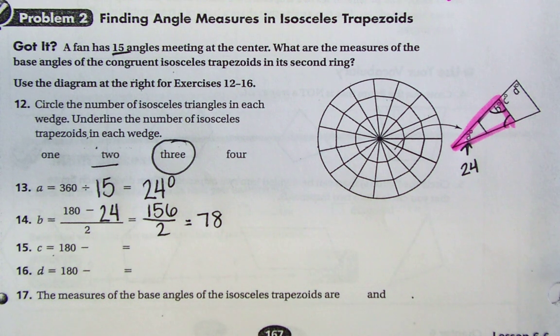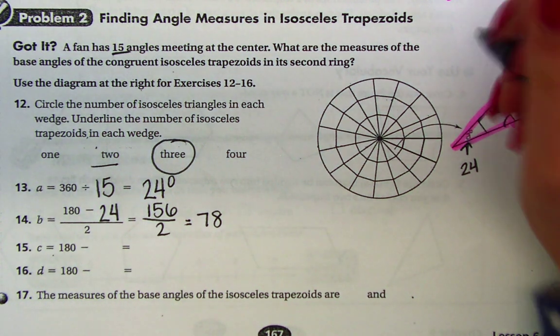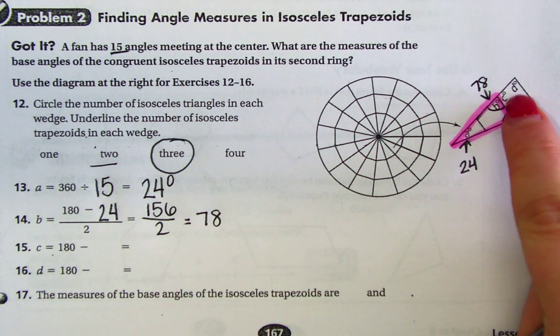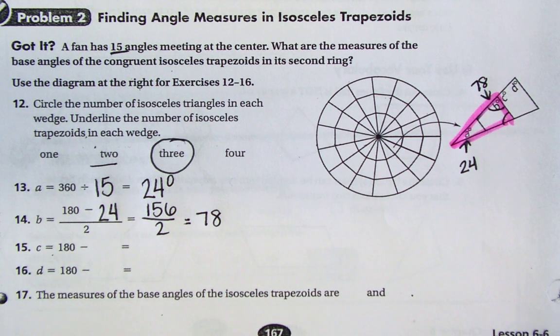All right, so then moving on to C. Looking at this picture, B and C are supplementary angles, okay? They are a linear pair. They add up to 180. So if I subtract 78 from 180, I am going to find C, okay?